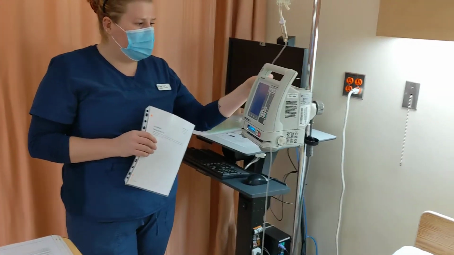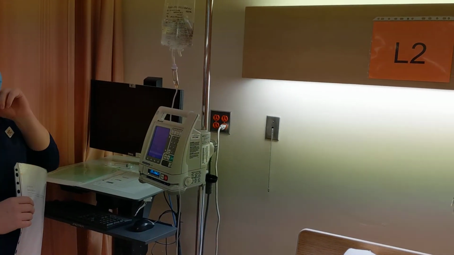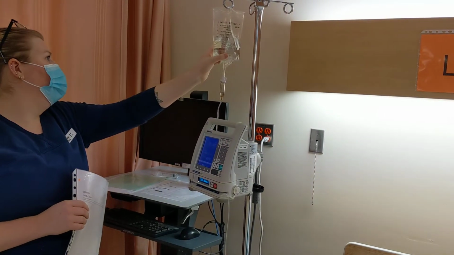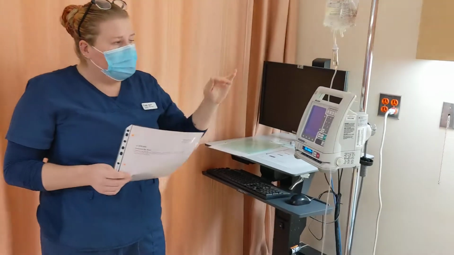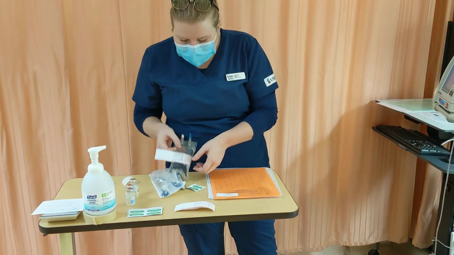This line has been dated in time, so we're good. It's not expired. I'm also going to check my primary infusion, so it's normal saline at 25 cc's an hour, which is correct. So we got that, and it's not expired, so that's good. After I've double checked all of that, I'm just going to ask the patient to excuse me so I can go ahead and do my third check here.